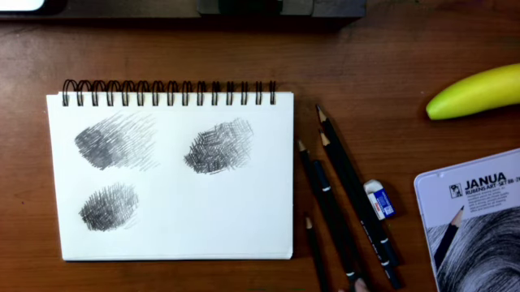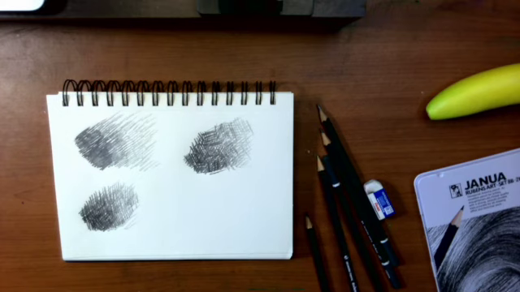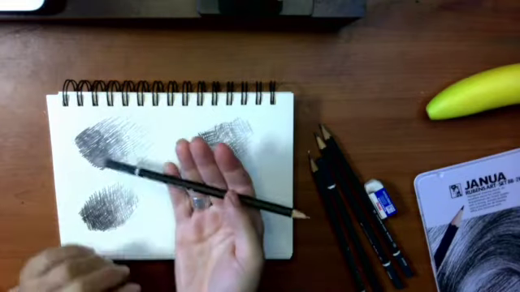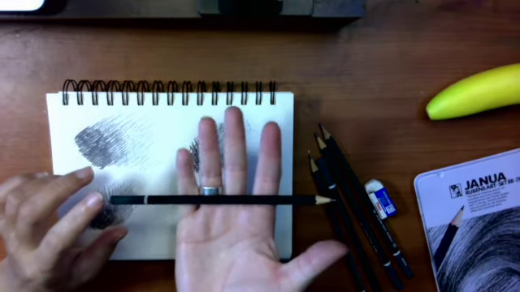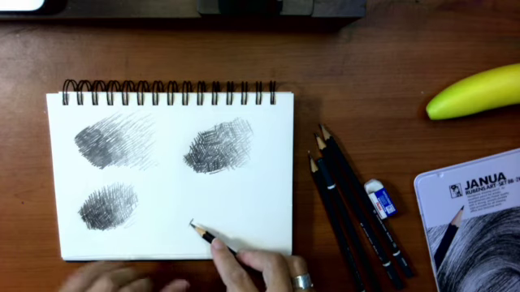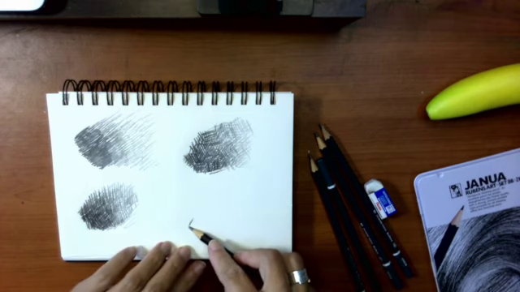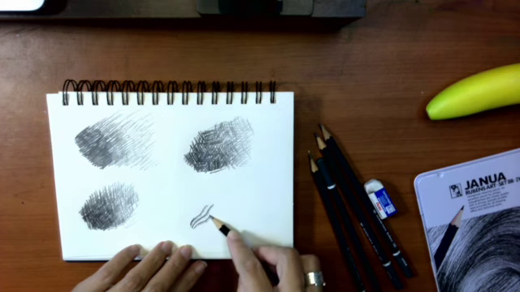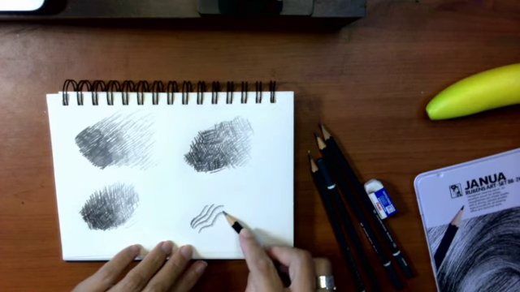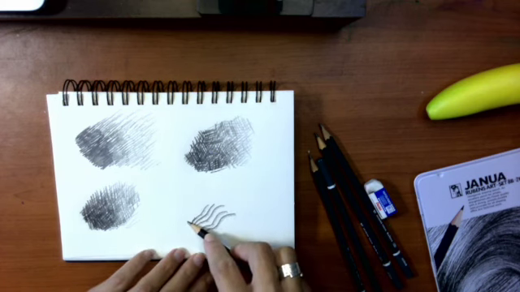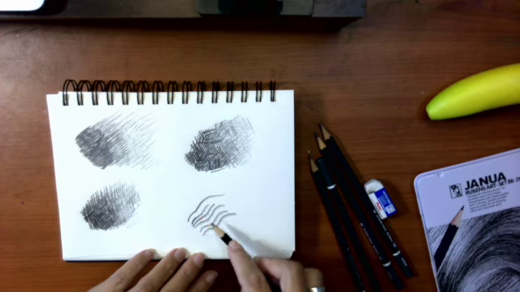Now the next one is called linear or planar. I don't really use this one, but yeah, you could use it for certain textures. So I'm going to take my pencil and pick it like that. What that means is you kind of do it on the side. Think of a piece of chalk. So you would have that kind of effect. Keep in mind your pencil has to be sharp for that.